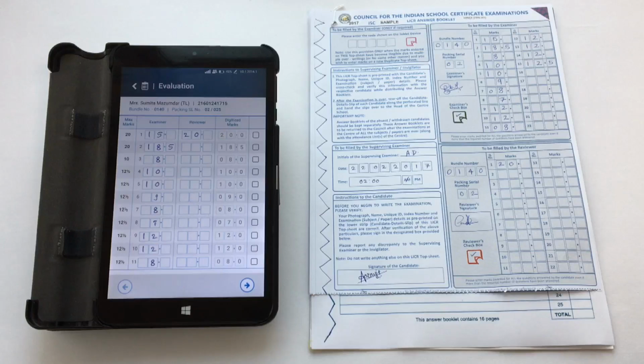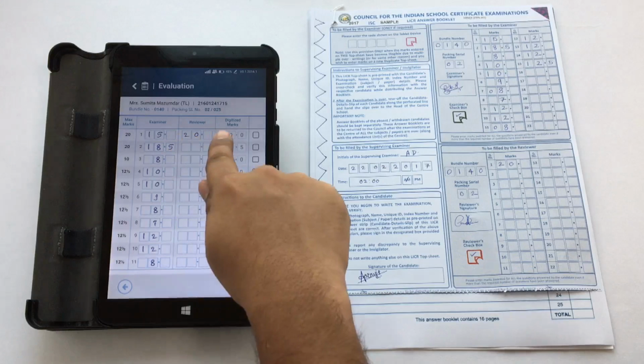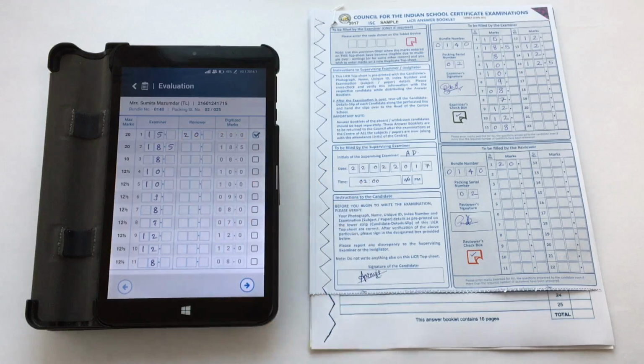A table displays maximum marks for each question, transcribed marks, digitized marks, and a checkbox. The tab will display examiner marks as well as reviewer marks side by side in the same table. The screen will display the marks transcribed on the top sheet for 11 questions at a time. Similarly, cross-check all the marks.